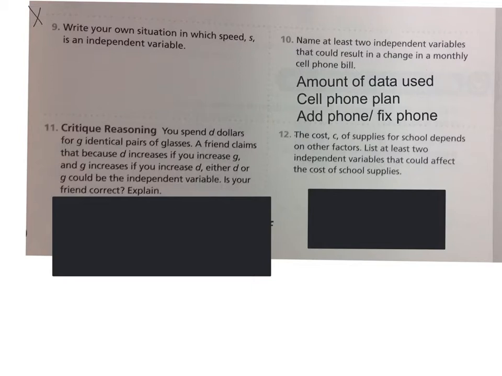Number 11, you spend D dollars for G identical pairs of glasses. A friend claims that because D increases if you increase G, and G increases if you increase D, either D or G could be the independent variable. Is your friend correct? And explain. So again, we can think about our variables here: does the money you spend depend on how many pairs of glasses you buy, or does the number of pairs of glasses depend on how many dollars you spend?